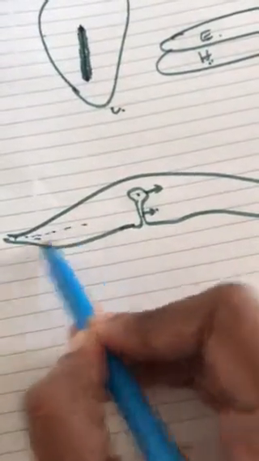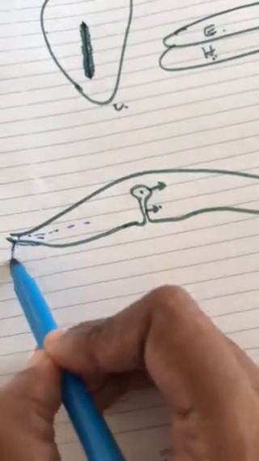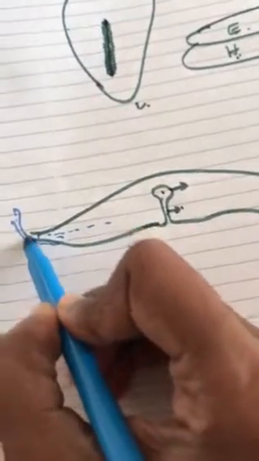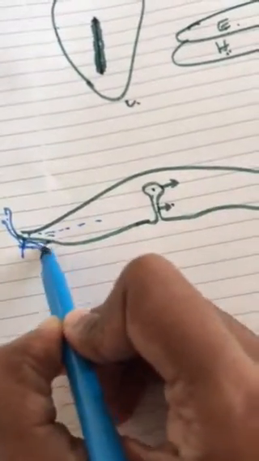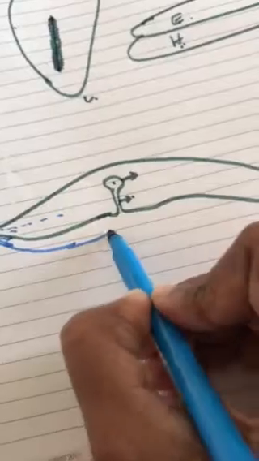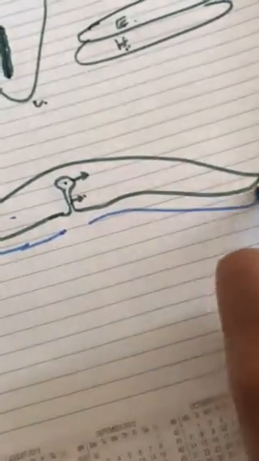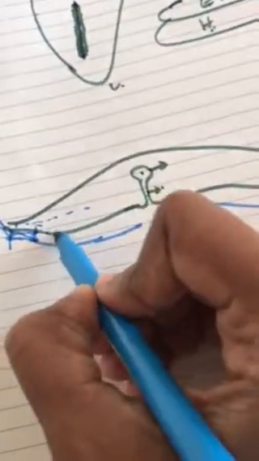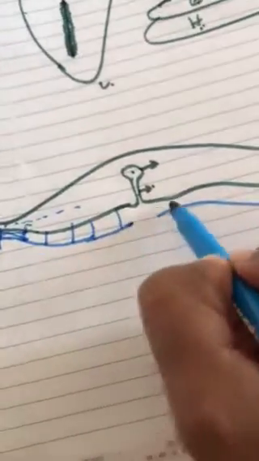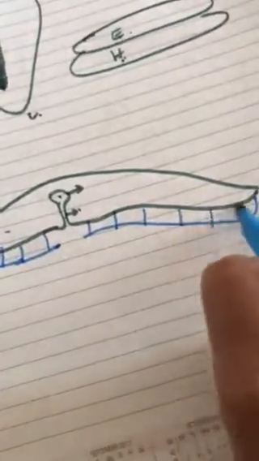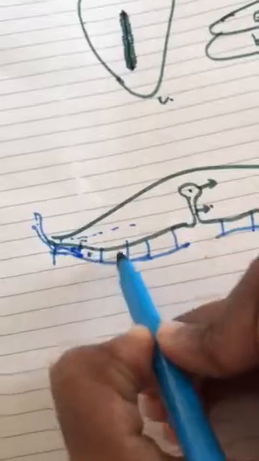Now the epiblastic cells migrate from here. I will draw the cells. All the cells have a nucleus, right?